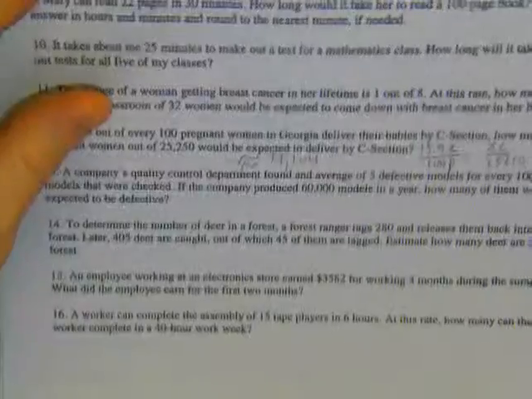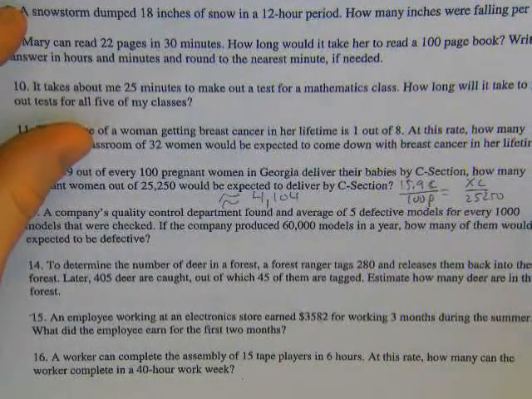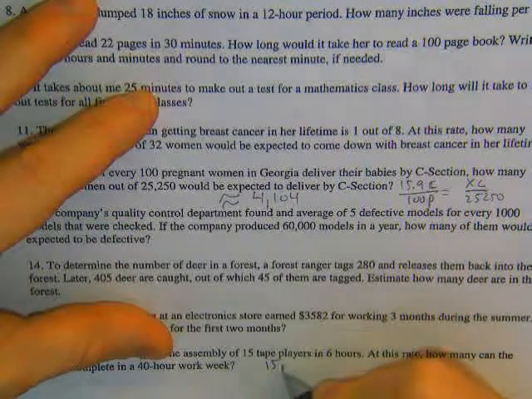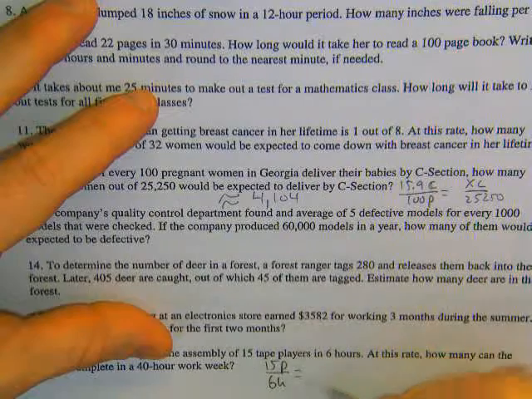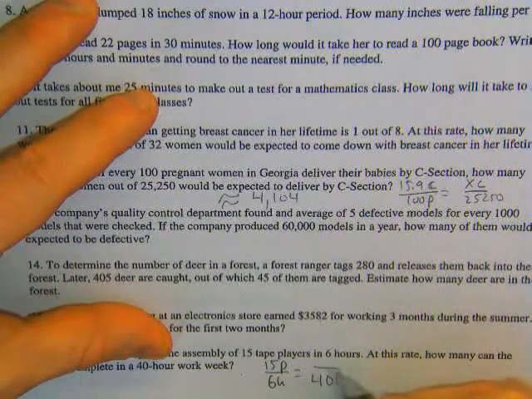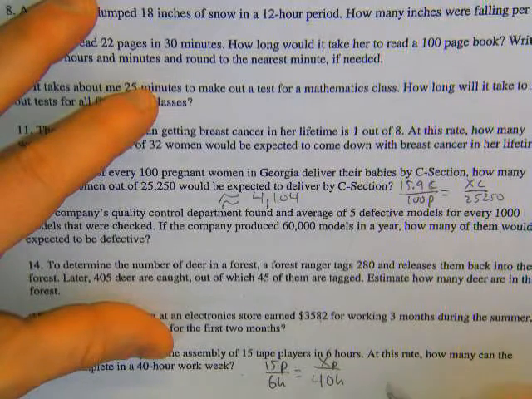Down on the bottom here, 15 tape players in 6 hours. 40-hour week. X players. Cross multiply and divide. Players is 100.